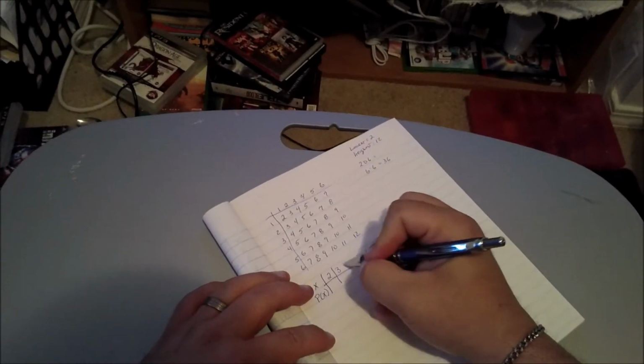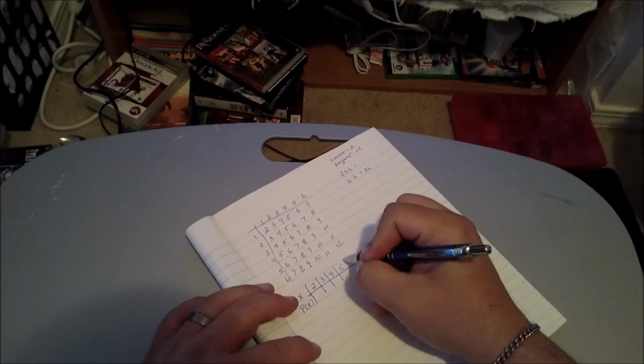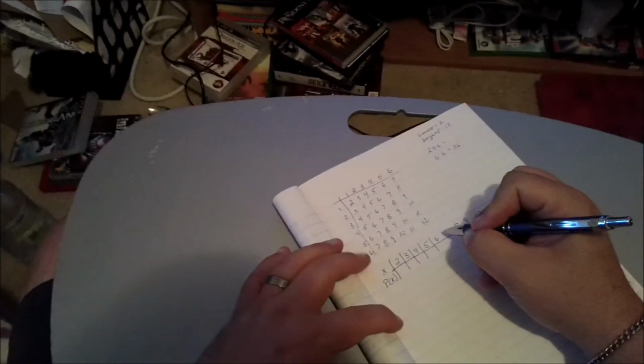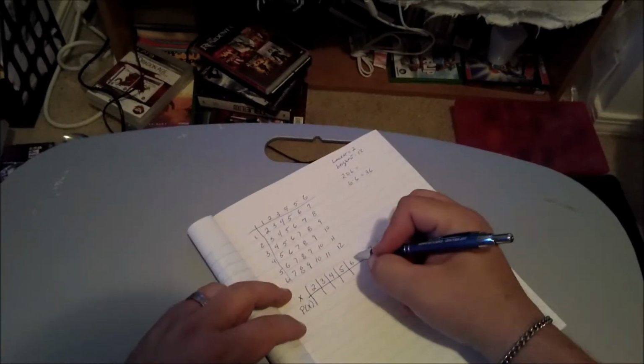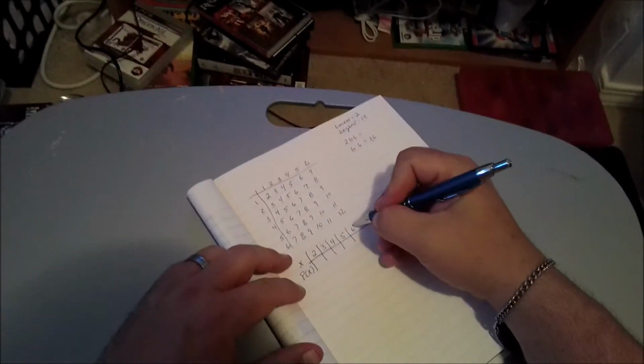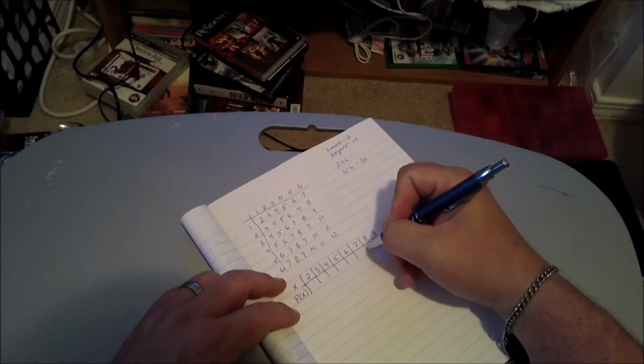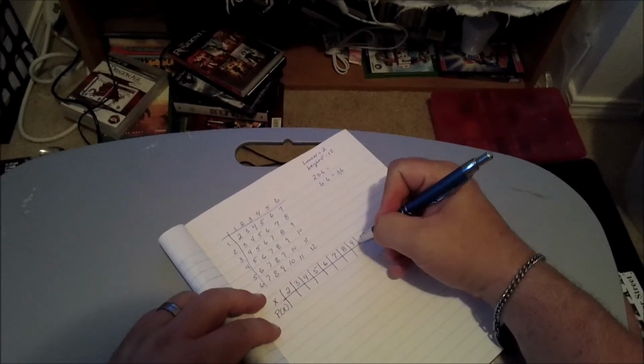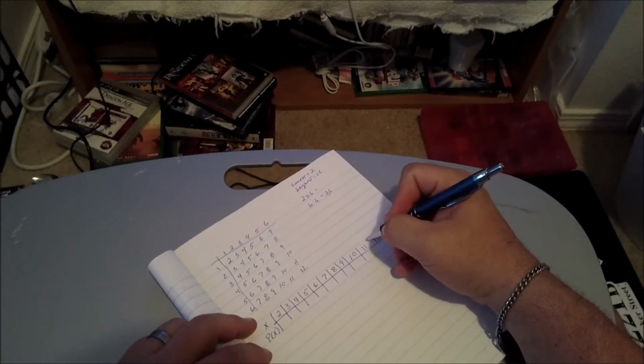Now, the next main thing you got to realize is we're going to utilize the top table here and the fact that you're going to have a total maximum number of combinations of 36 and create a fraction that will give us the probability of rolling that particular number.